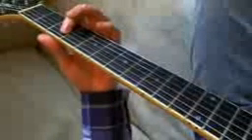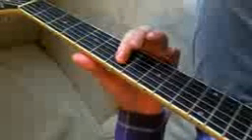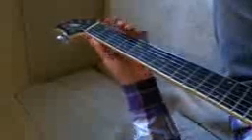Next up, there are 12 notes in Western music. C, C sharp, D, D sharp, E, F, F sharp, G, G sharp, A, A sharp, and B. To make this easier, we'll concentrate on only 7 notes for now: C, D, E, F, G, A, and B. Because when we know these, we'll automatically see the other notes in between.